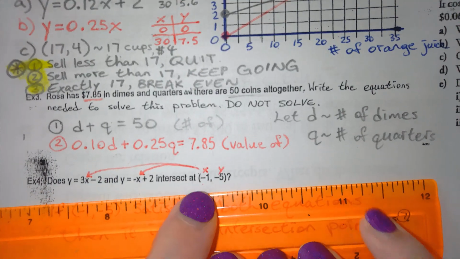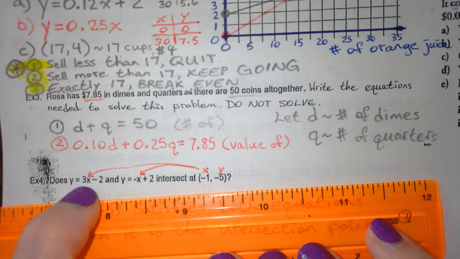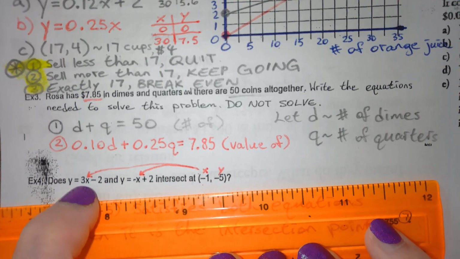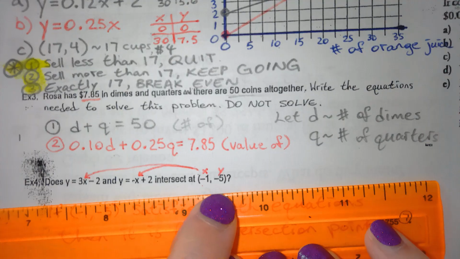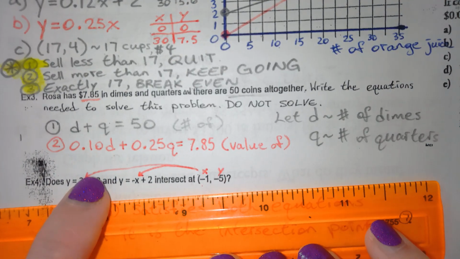So for example, if I put in -1 here, 3 times -1 minus 2, do you get -5? Yep, you do, right? So 3 times -1 is -3. -3 minus 2, you get -5. So yep, that means this point is on this line.